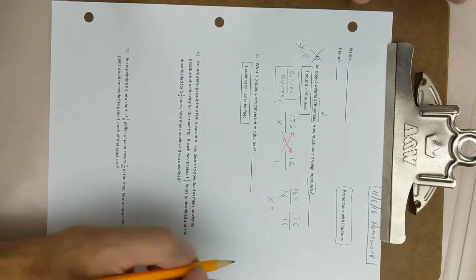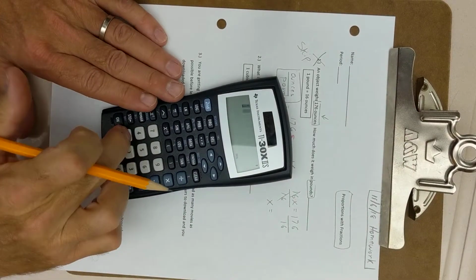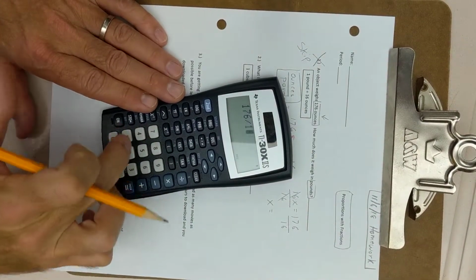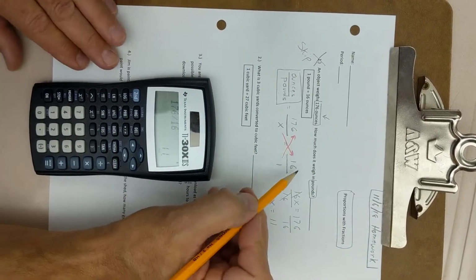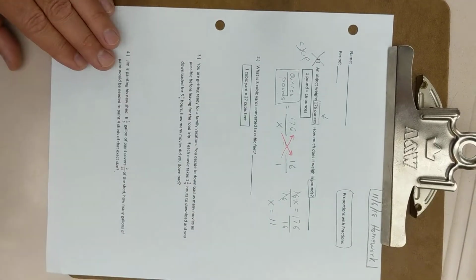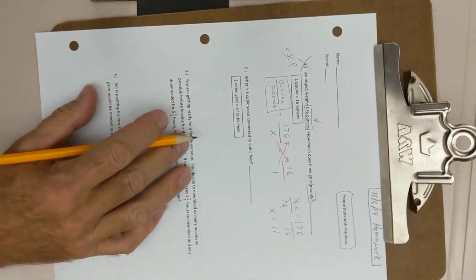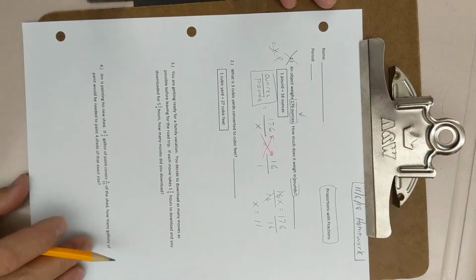When we divide with the calculator, 176 divided by 16 is equal to 11. So x is equal to 11. Basically, 176 ounces is equal to 11 pounds, thanks to the calculator. We didn't have to do that first problem, but you should know how.